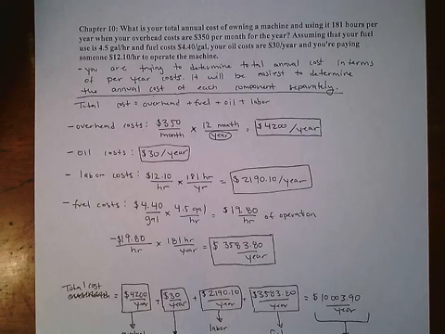And then variable costs are things like how much fuel you use or how many hours you have to have somebody running the machine. And this problem actually gives the time length of using the machine. In this case, it's 181 hours per year.